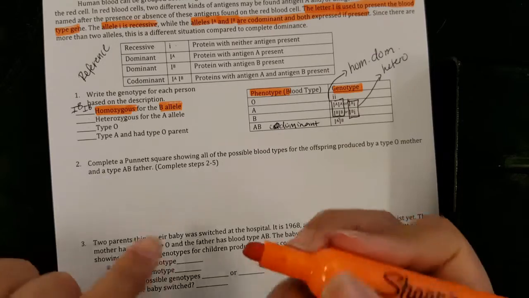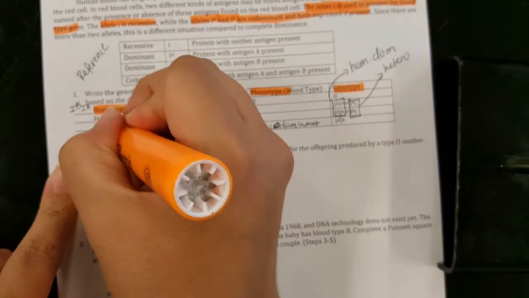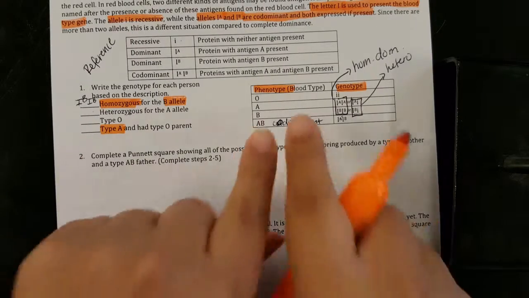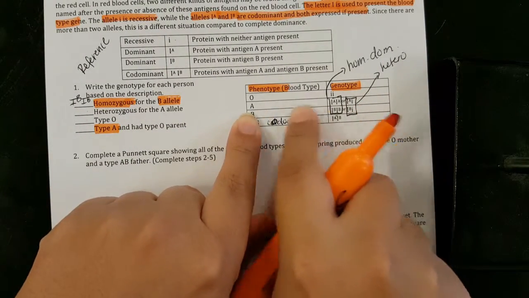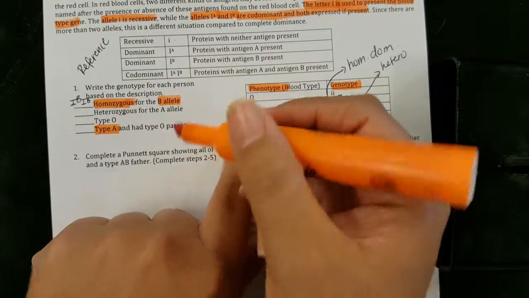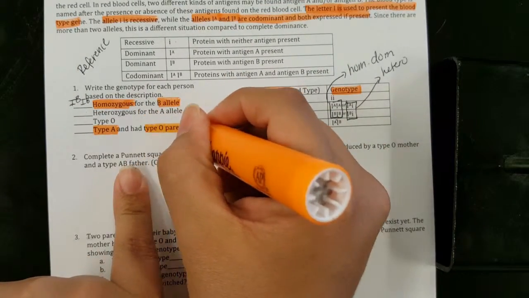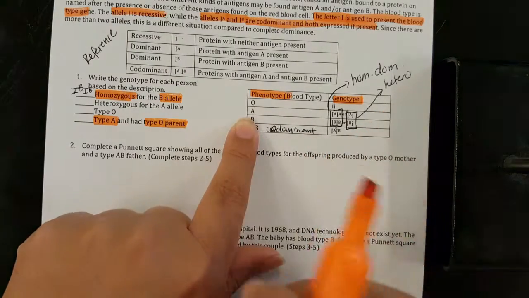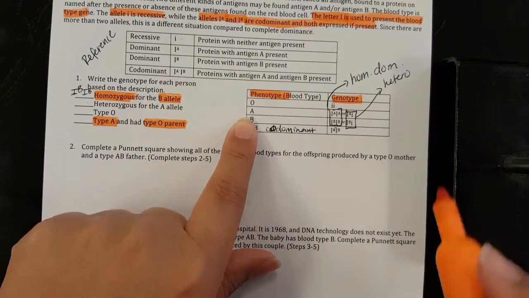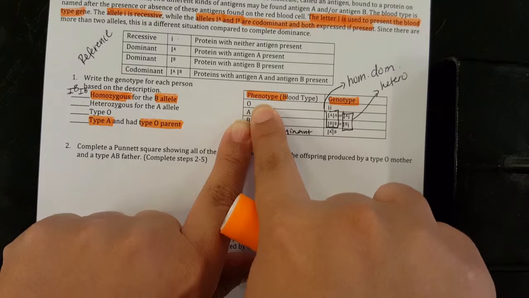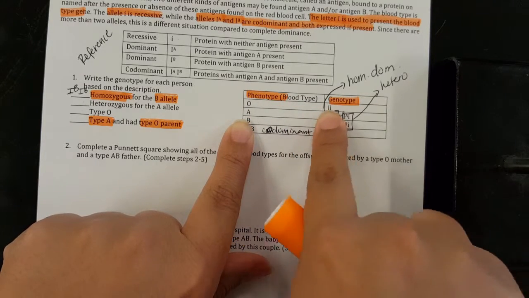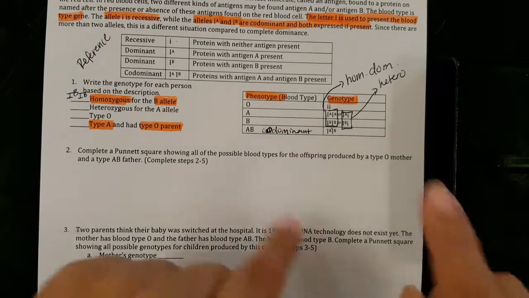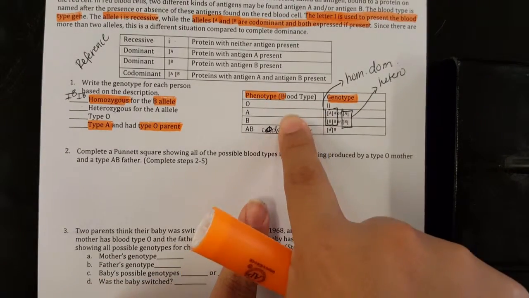So this one is telling you that the person has type A blood. So you look at that and you say, okay, this person has type A. I only need to focus on the row for type A. But this person had a type O parent. So let's pretend that this person's, I don't know, mom was type O. If their mom was type O, then they only have little i as their genotype. Therefore, that is all that mom could give to that child.